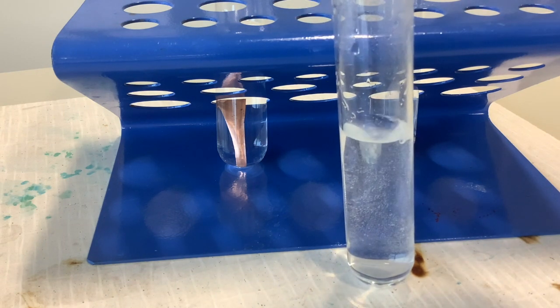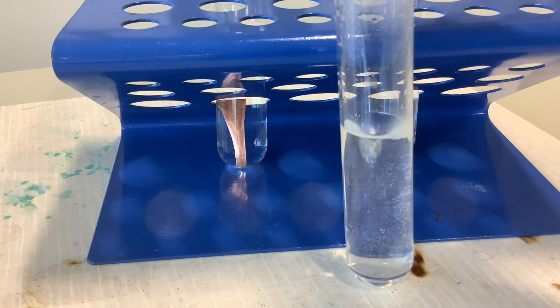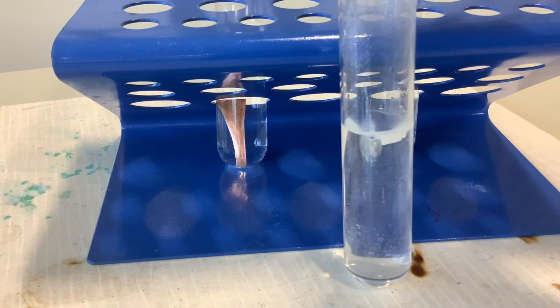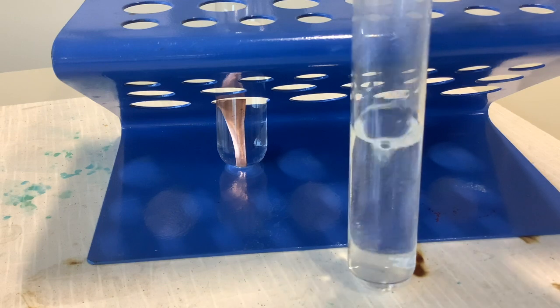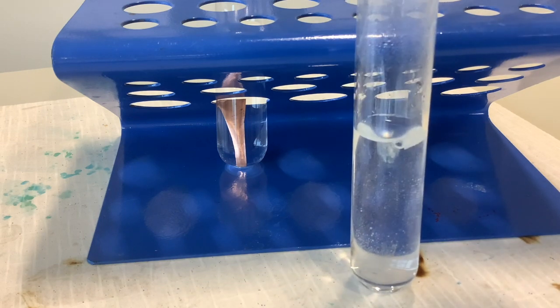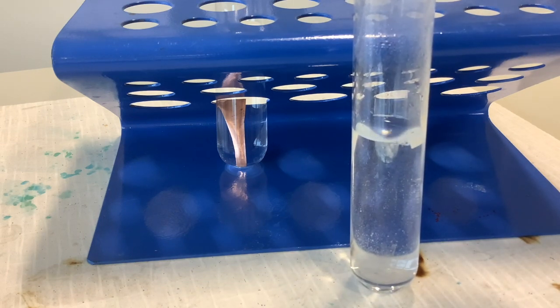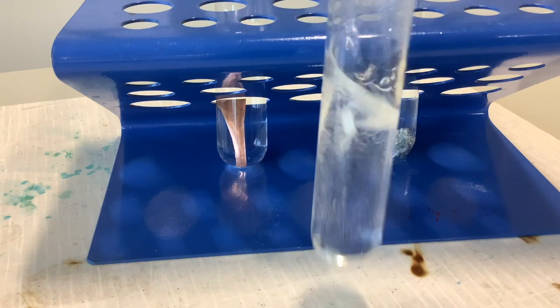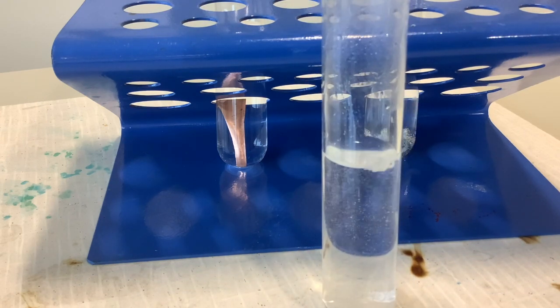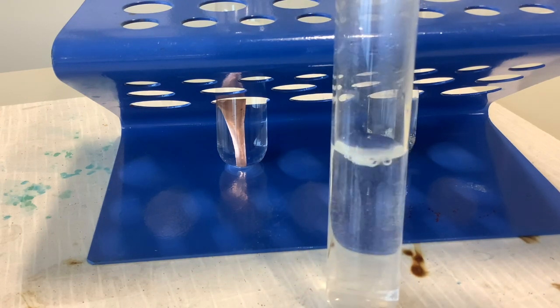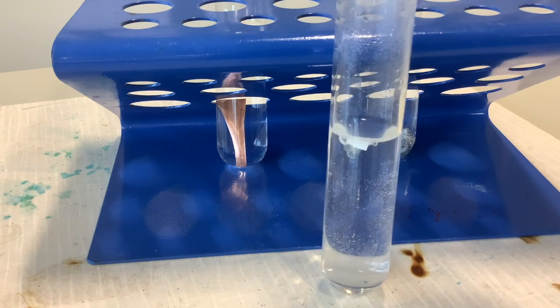So eventually the magnesium will disappear. And what are we left with? We're left with a colourless solution. So your observations are fizzing, or bubbles of colourless gas produced. Heat is released. The magnesium metal disappears. And we produce a colourless solution.